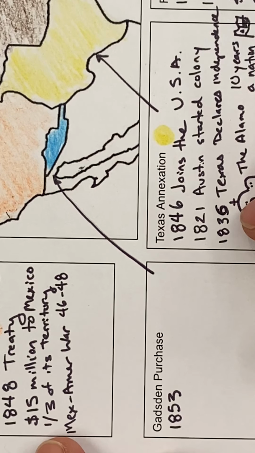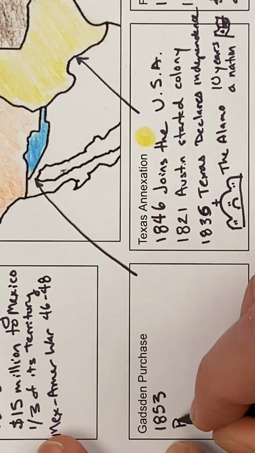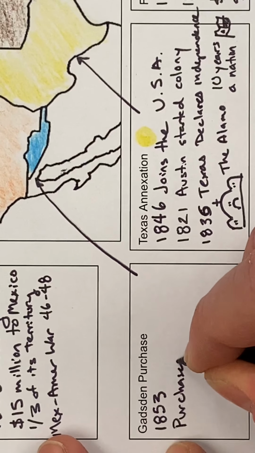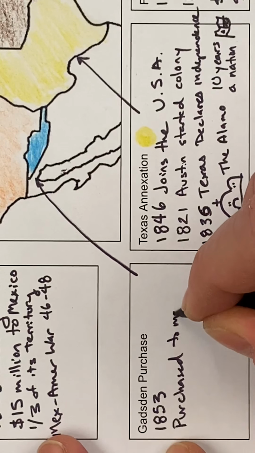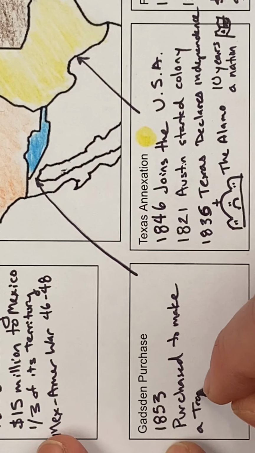I don't have it on my timeline. Well, so be it. 1853, hot darn. And that was purchased to make a new transcontinental railroad.